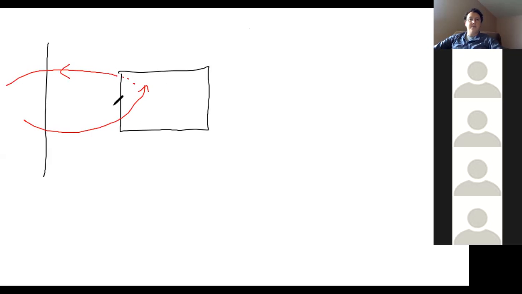And I need to find the flux of magnetic field through this loop, because I'm going to use Faraday's law to turn that time-dependent flux into an EMF. So the magnetic flux, well, that's just defined to be B dot dA.